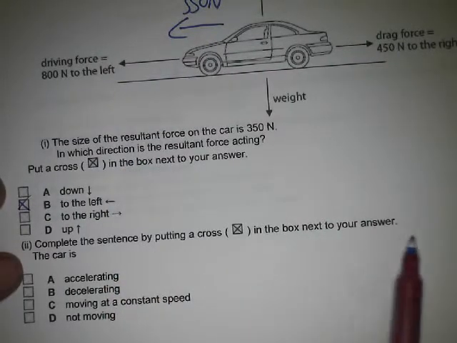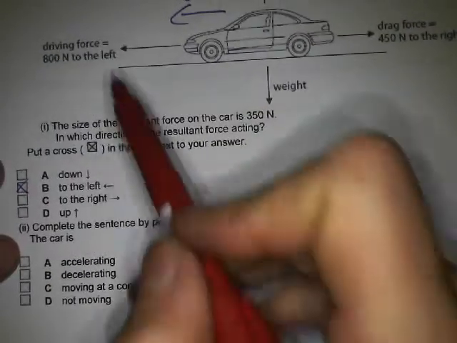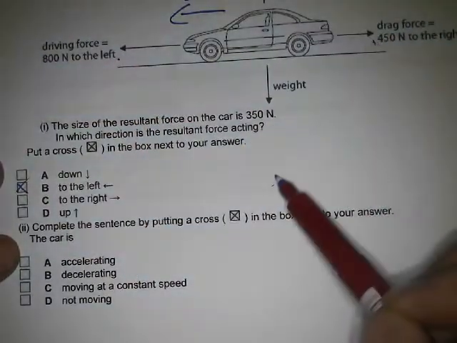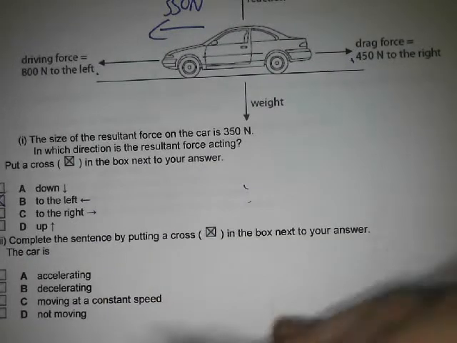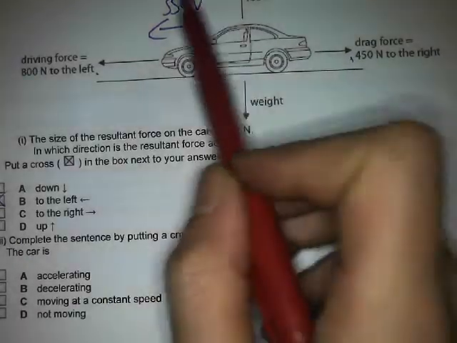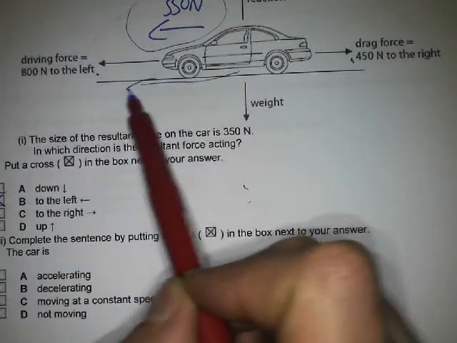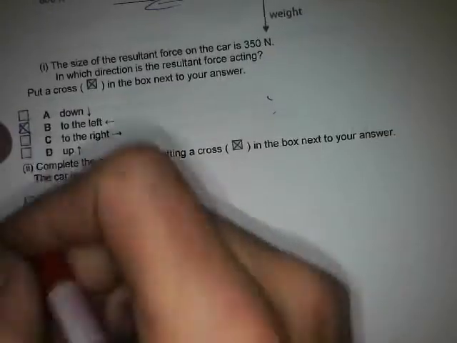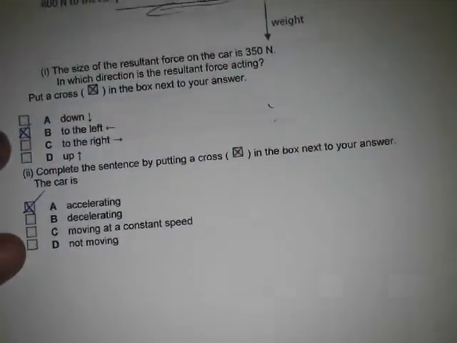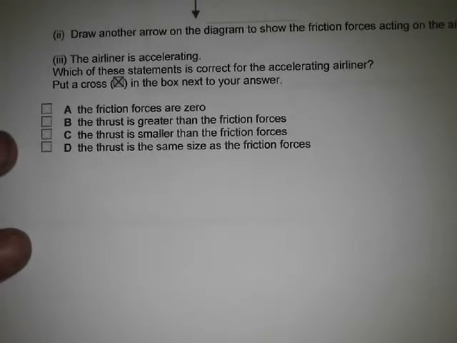Complete the sentence by putting a cross in the correct box. The car is... So we've got a bigger force here, unbalanced forces. Unbalanced forces can either accelerate or decelerate. So the unbalanced force is going in the direction the car is pointing. So that is going to mean it's going to accelerate. Done.